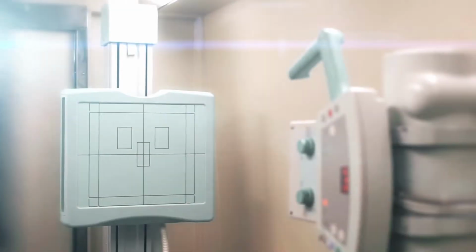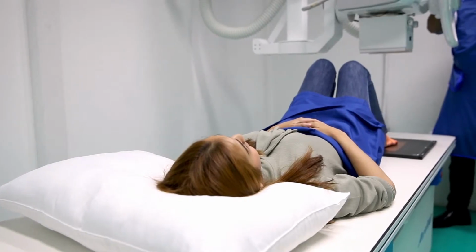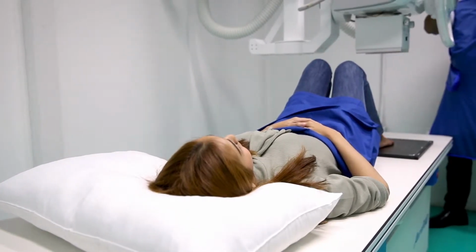Well, RadNet has a number of musculoskeletal imaging modalities that we use. The most common one are regular x-rays, and they tell us a lot of information about cortical bone and general information about joint spaces. They're easy to do, they're fast, and they're relatively inexpensive.